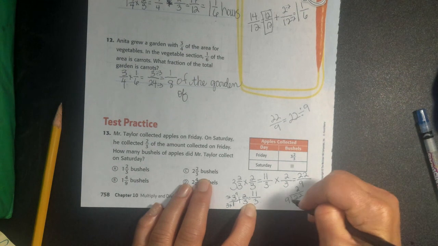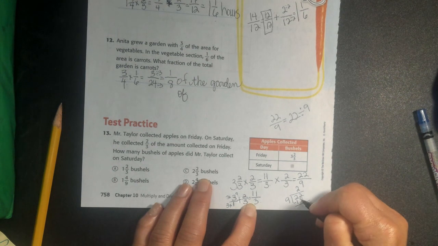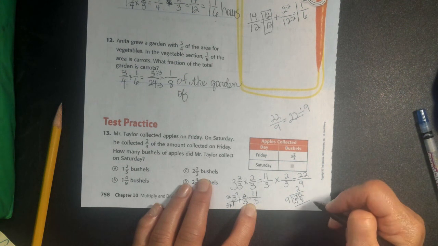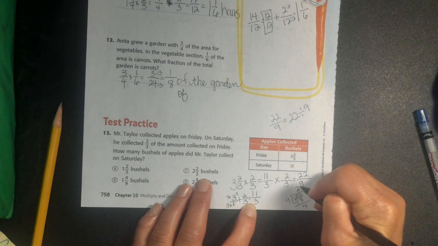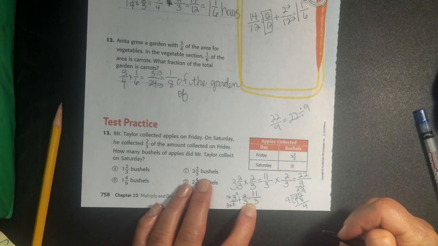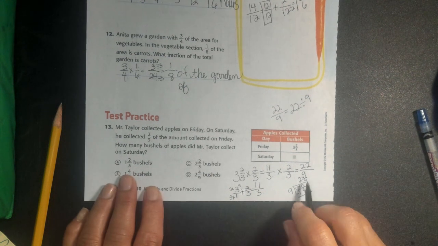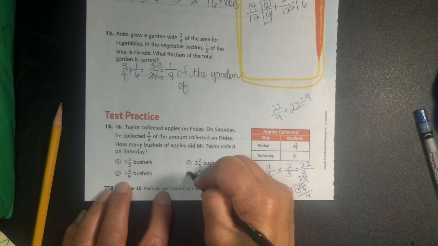So 9 times 2 is 18. We will subtract. I cannot take 8 away from 2, so I'm going to borrow and turn this into 12. 12 take away 8 is 4. So now I have my 4 as my numerator and my 9 as my denominator. Sorry, this 9 is in my problem over here. 2 4/9 bushels.